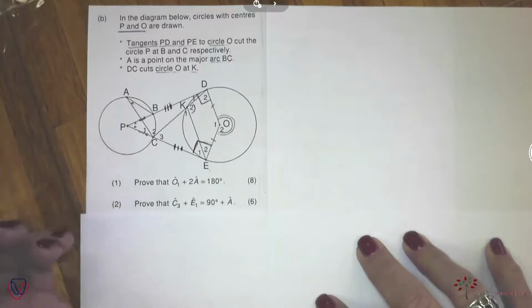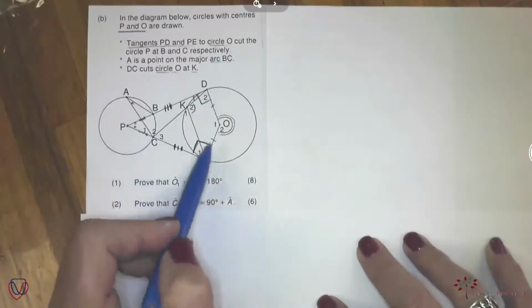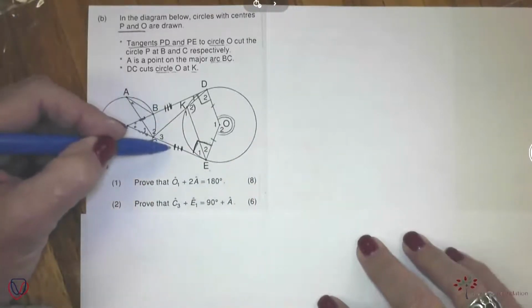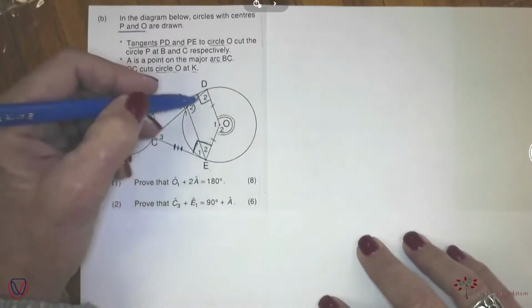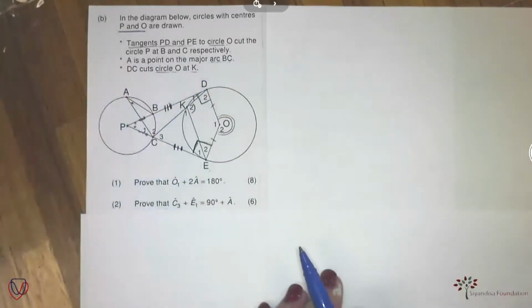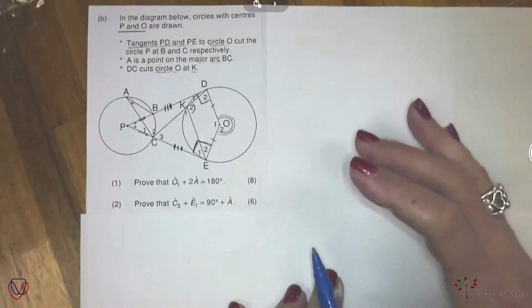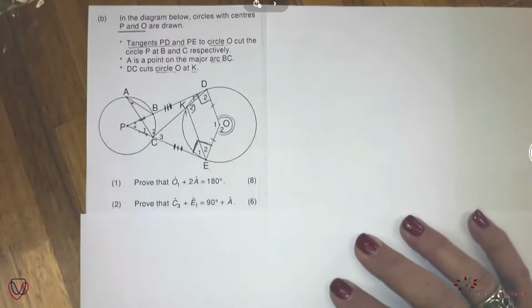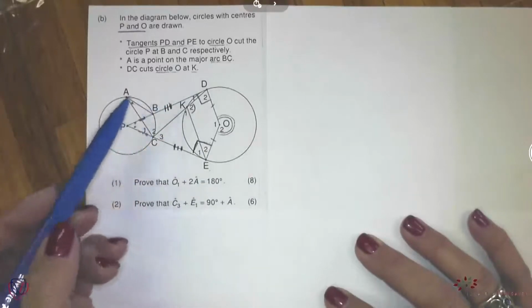properties. Are there tangents? There are two tangents from the same point on the bigger circle. So those two tangents will be equal. I've already marked it, okay? That means if there were a chord, these two angles would have been equal because those two tangents actually make an isosceles triangle. Right, so there is no such thing that we're going to use. Right, what else do we have in this circle?